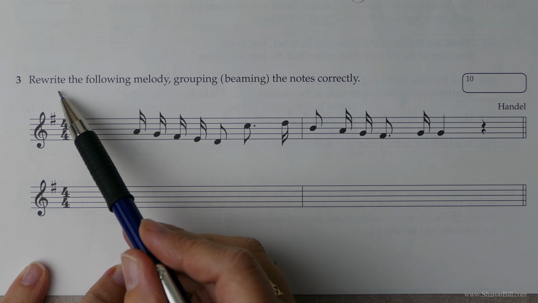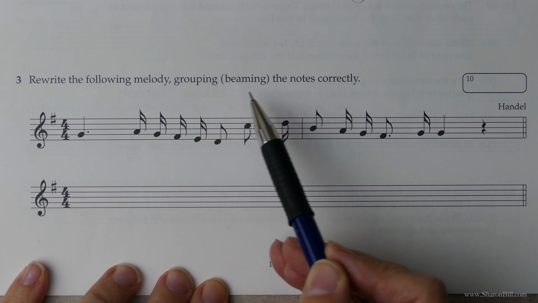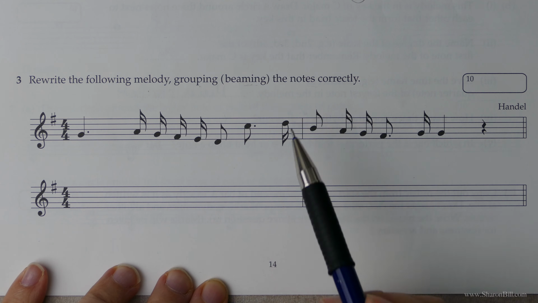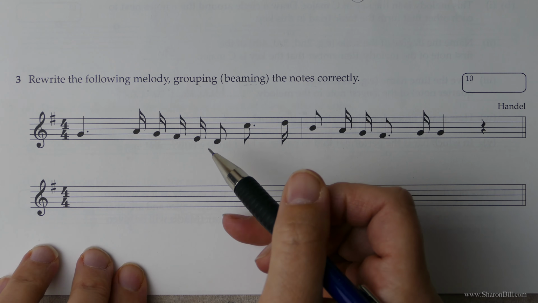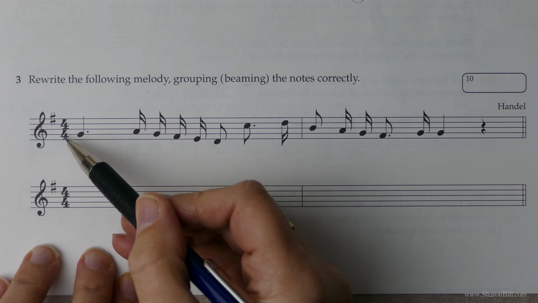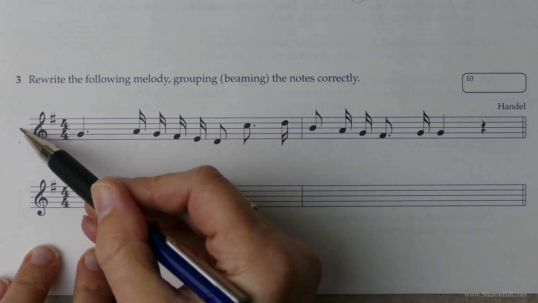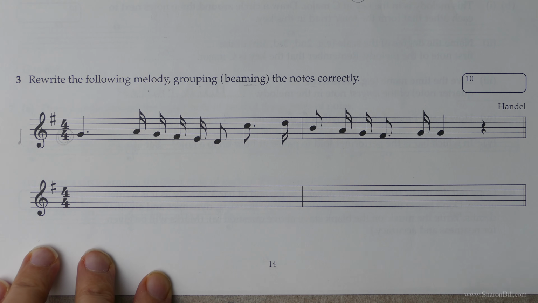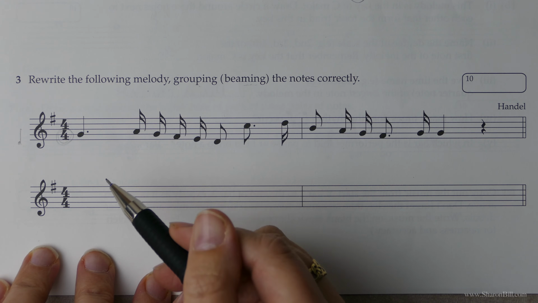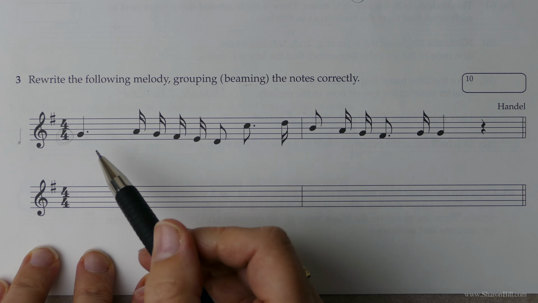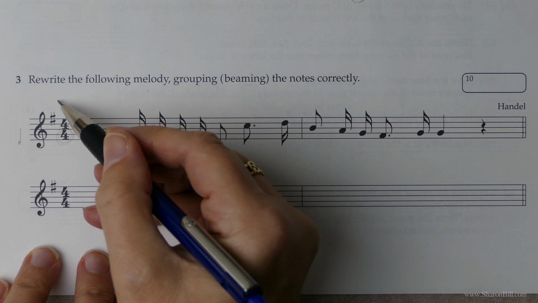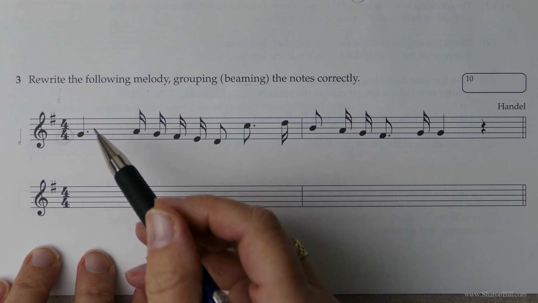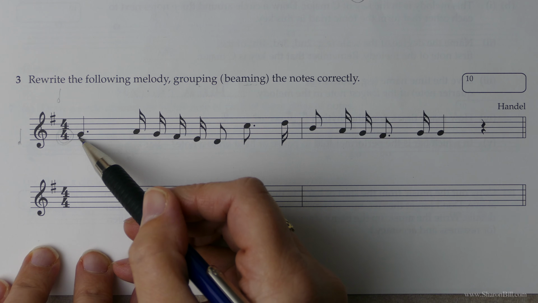So we're asked to rewrite the following melody, grouping and beaming the notes correctly. Now, if you remember, you have to group everything to represent a crotchet beat or a quarter note. So we're representing this unit beat here. There are a couple of exceptions to that where we can group in a minim or a half note. However, we need to show where each new beat starts.